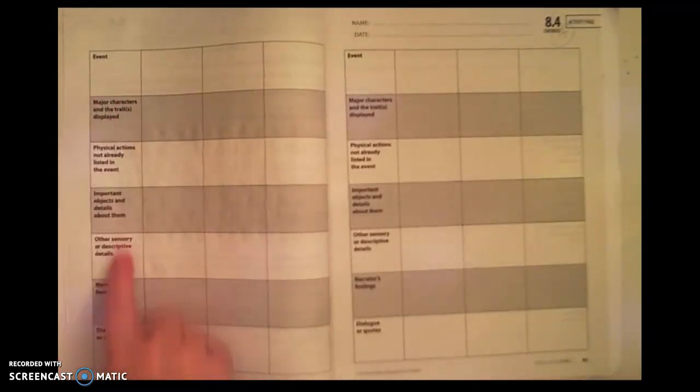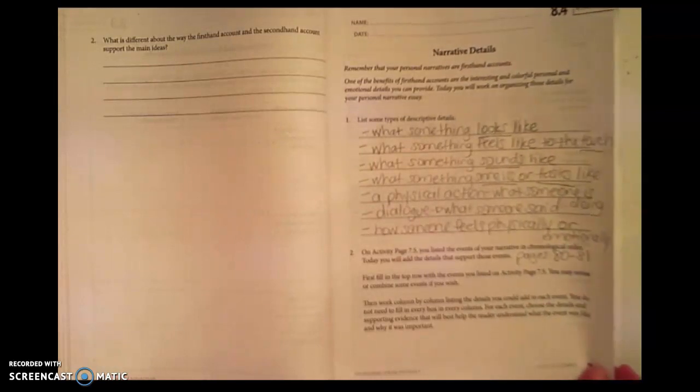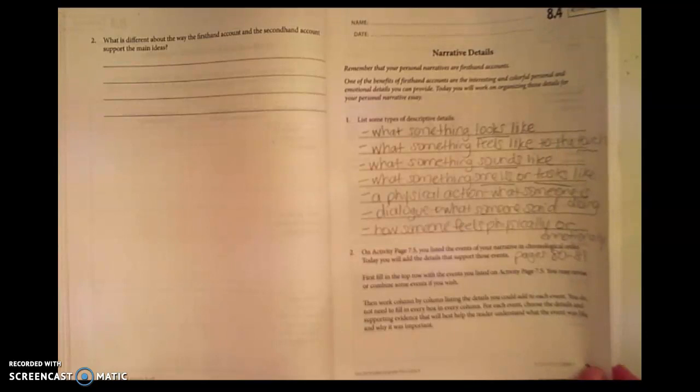It says then work column by column, listing the details you could add to each event. Here are details right here, and there are little boxes to put in each one. You do not need to fill in every box in every column. For each event, choose the details and supporting evidence that will best help the reader understand what the event was like and why it was important. Okay.